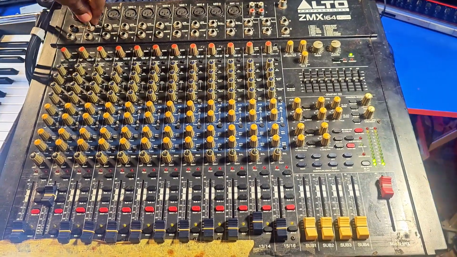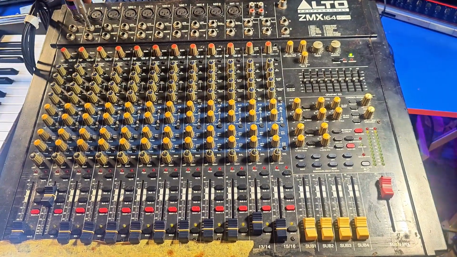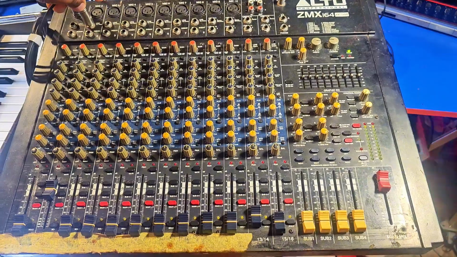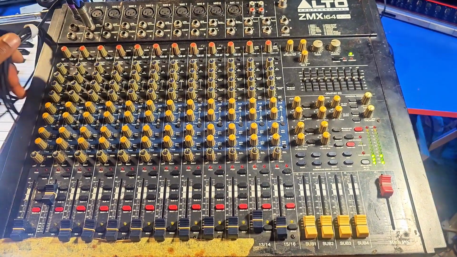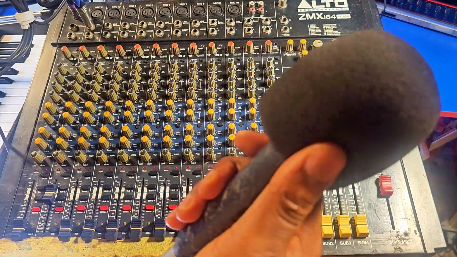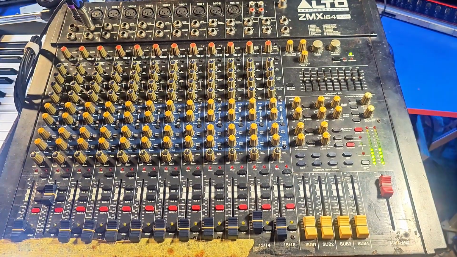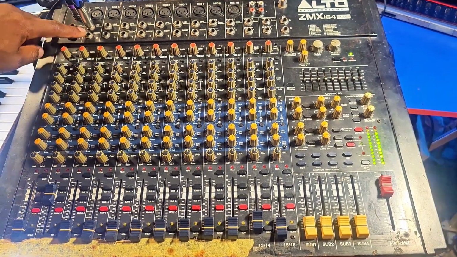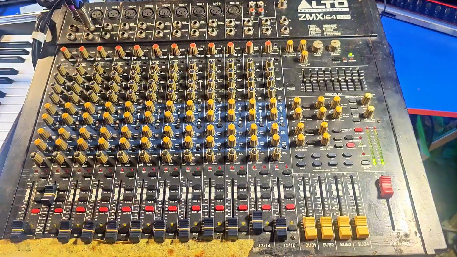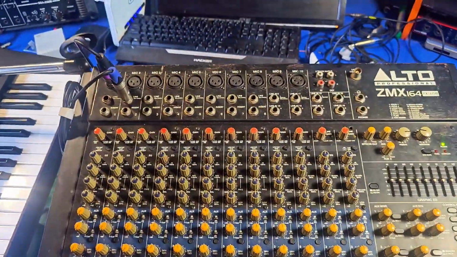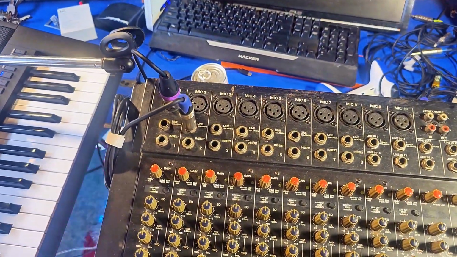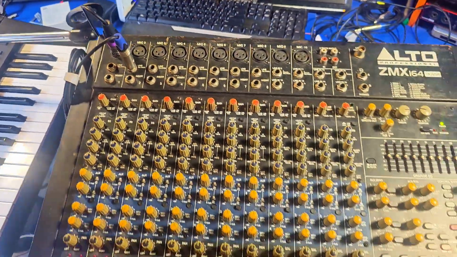It's just that this one is my mic. I just used it to show you my settings as an example. This here is the mic. This one here is where I connected my keyboard. This one here is the insert. Let me bring the camera closer to you. Okay, the one here is the insert.